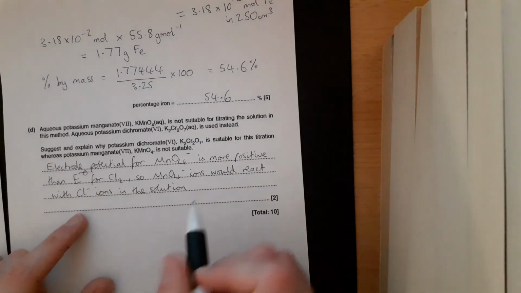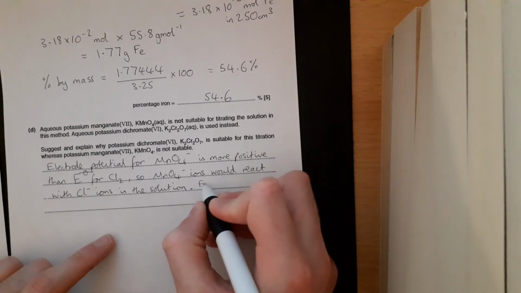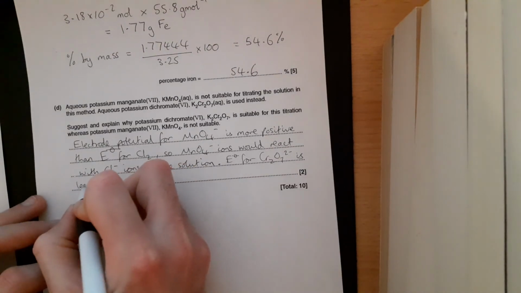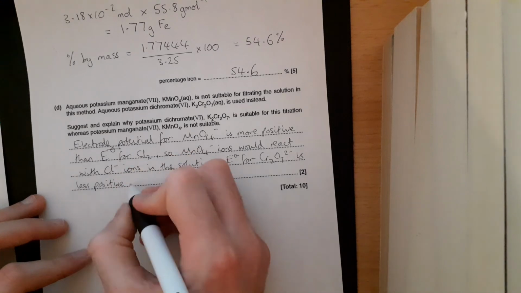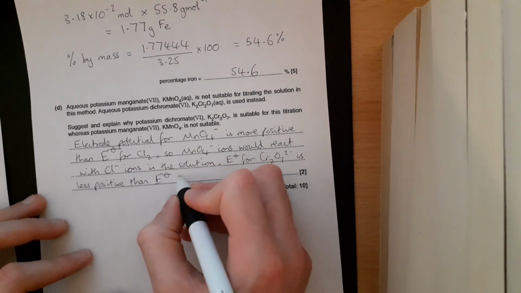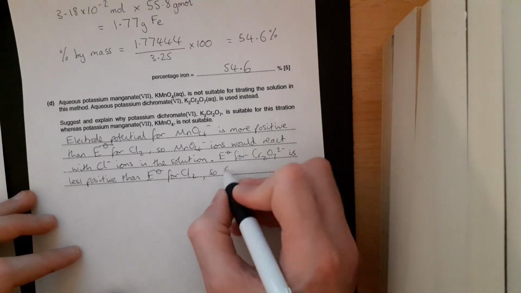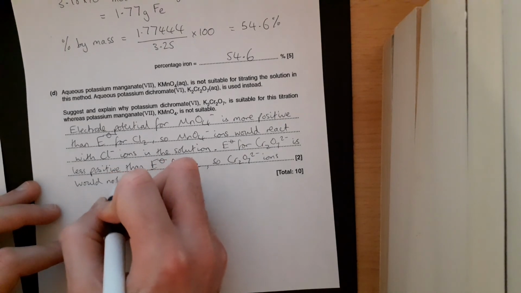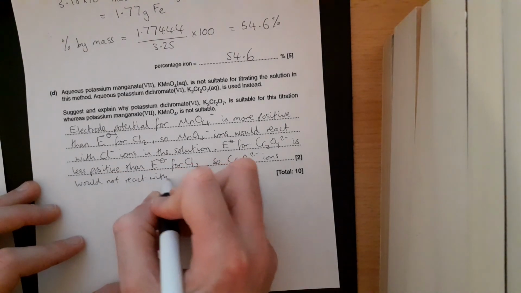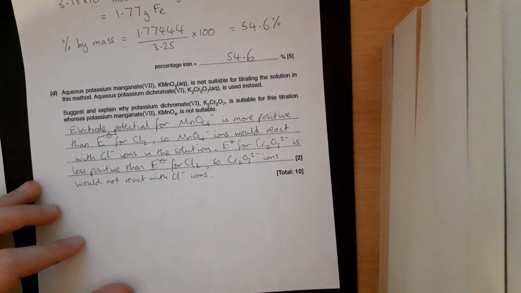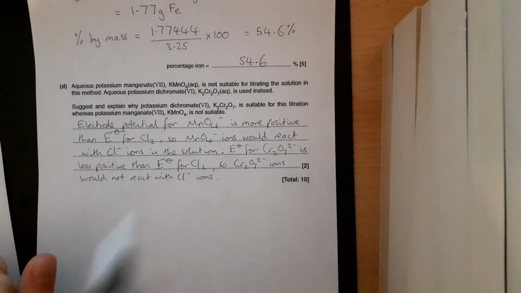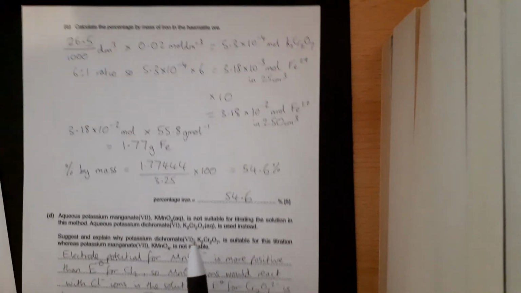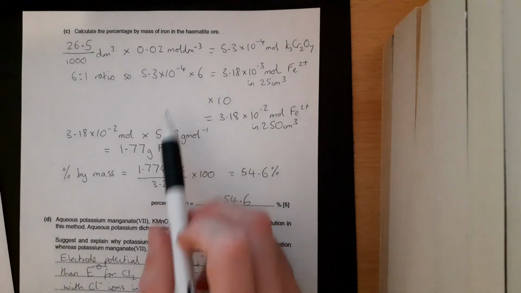So it's a 2-mark question here. So we're probably going to have to also write that the electrode potential for the dichromate ions is less positive than the electrode potential for Cl2. So the dichromate ions would not react with Cl-. So that's not something we have to worry about with the dichromate. Okay. That's a horrible little sneaky question. But I won't worry too much about that. The main focus is to make sure you can do this 5-mark question, and being able to do that one.